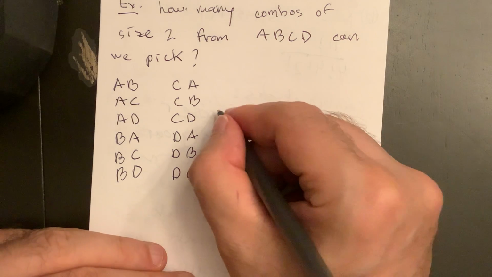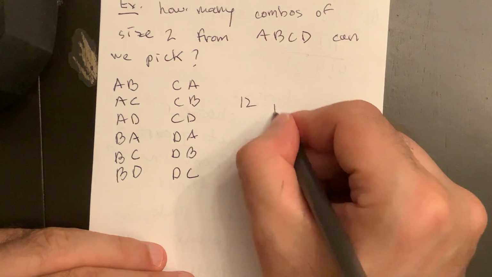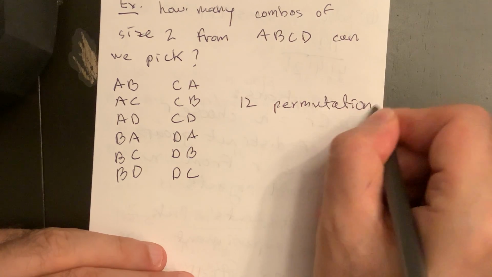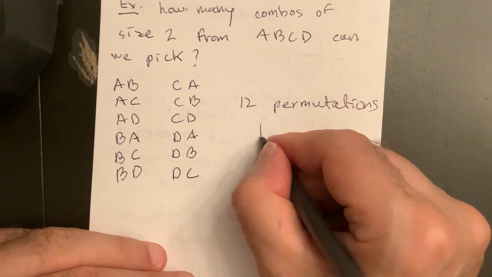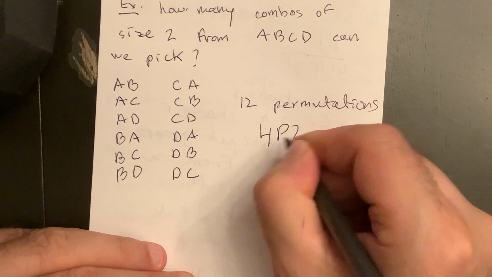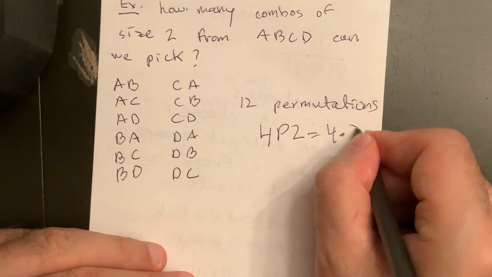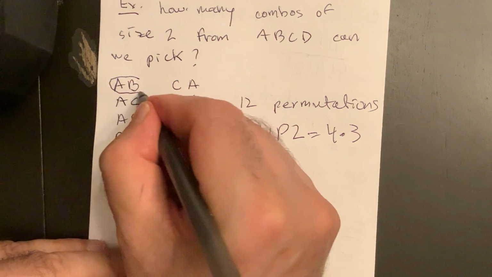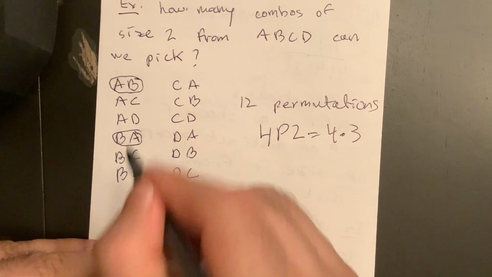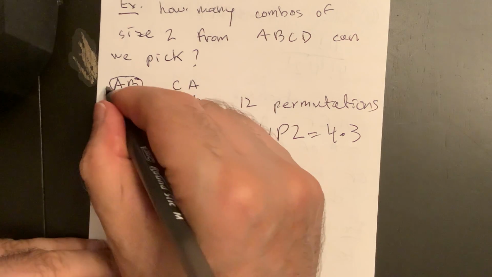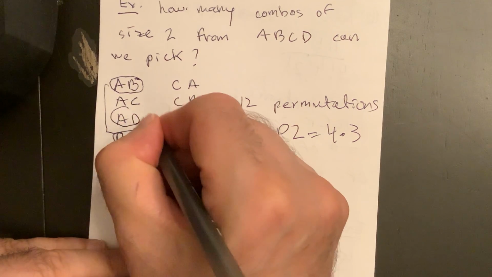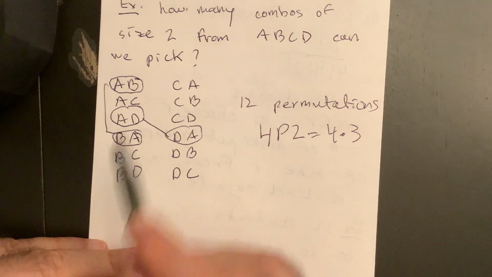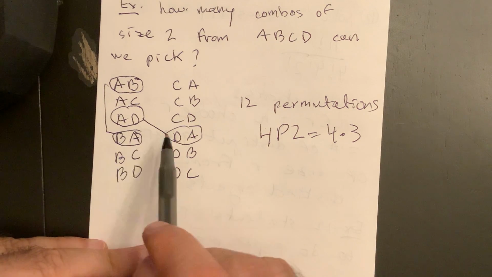Okay, so this is when order matters. So this is 12 permutations. And that's just 4P2, right? Which is equal to 4 times 3. But now we have to see we're double counting here, right? I have an AB and a BA. Okay, so this goes with this. I have an AD and a DA. That goes with that. So for each, there are 2, right? They can be in either order.